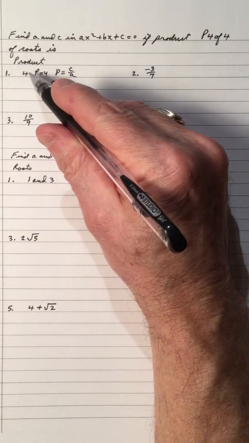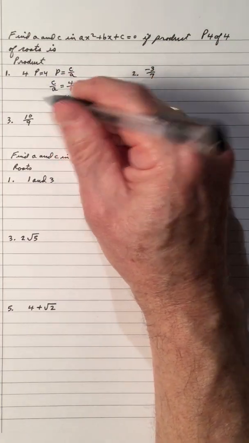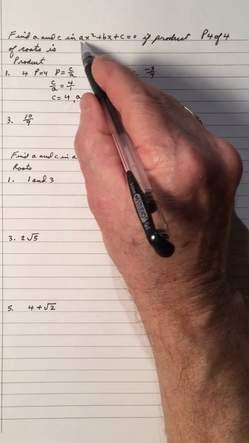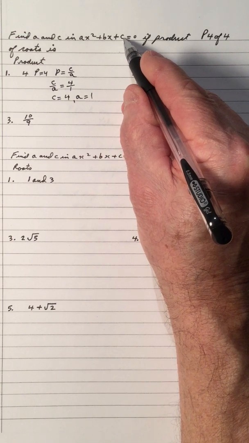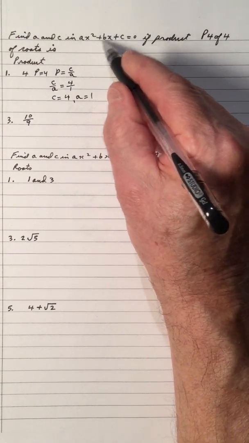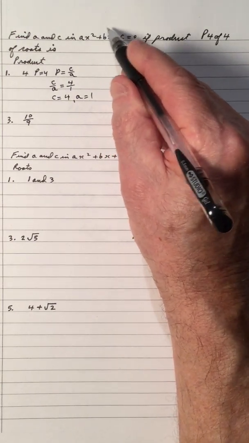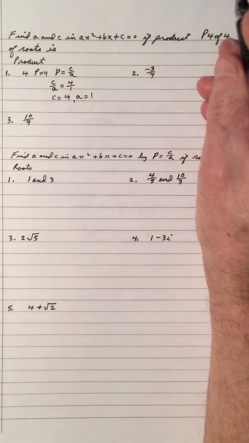Notice the product is 4, so I have a and c. So a would be 1, the c would be 4, and I'm not worried about b right now because the b is in relation to the sum.